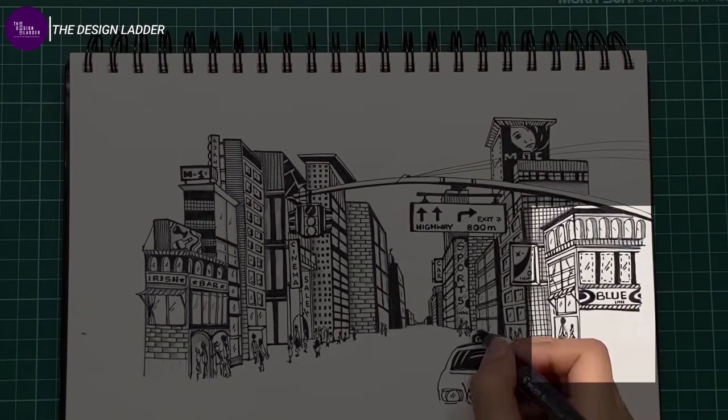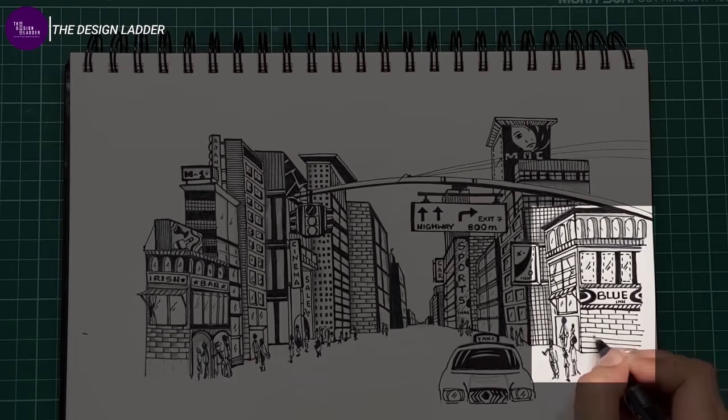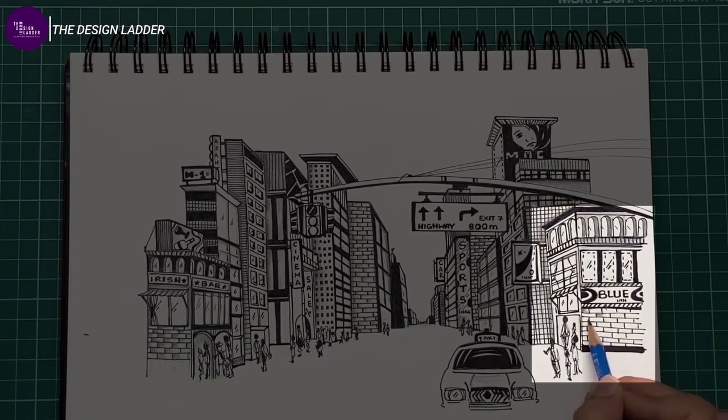Similarly, in the last building, I added a dark thick line on the edge because I could not make the last line straight enough. So this way, if you make any mistake, you should know how to confidently cover it up with more textures and add more elements to it so that it is not that noticeable.